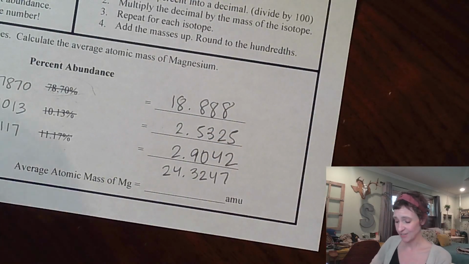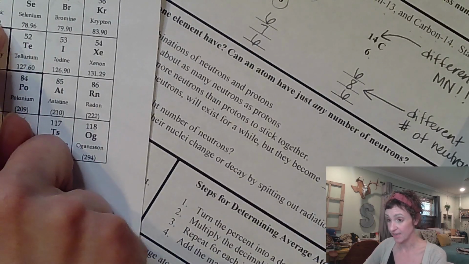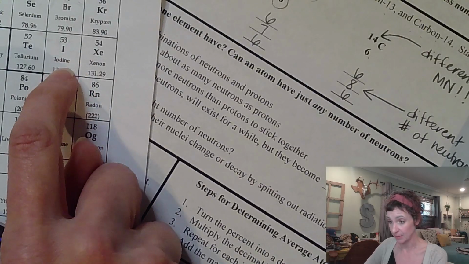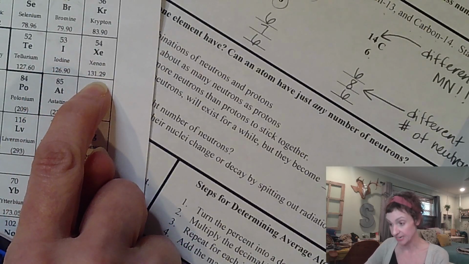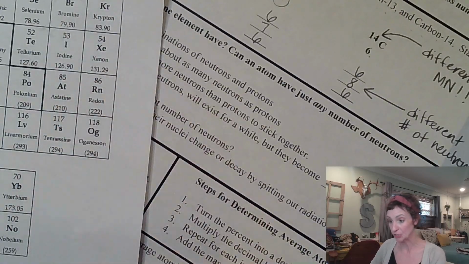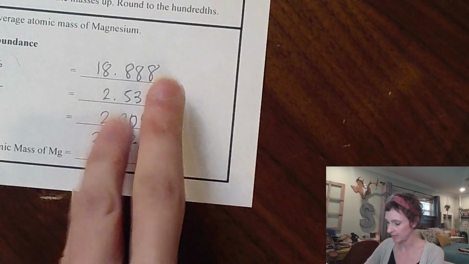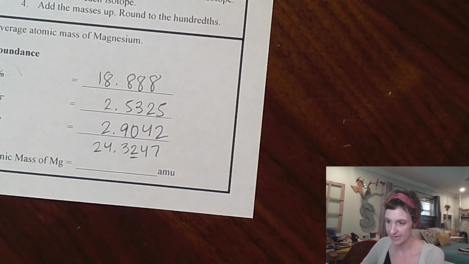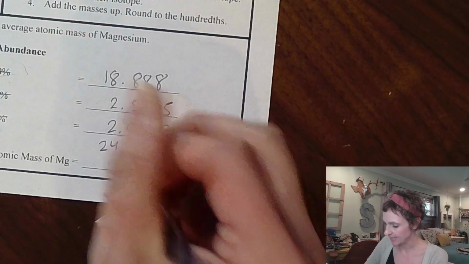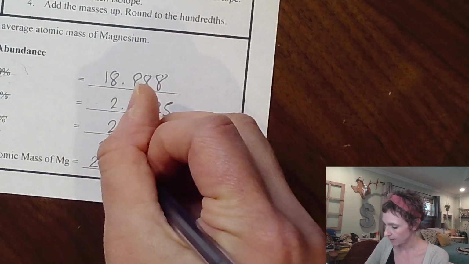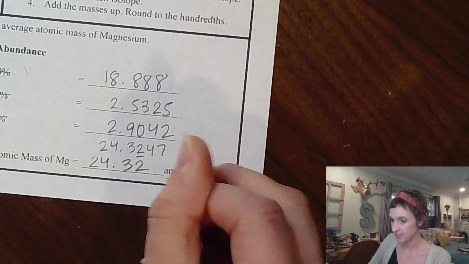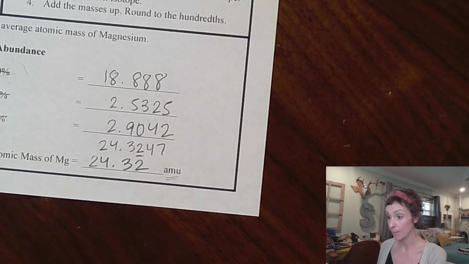And calculating the average atomic mass, we're not dealing with sig fig rules because if I look at my periodic table, that average atomic mass number is rounded to 2 decimal places. So we are also going to round it to that hundredths place, which means I'm going to stop right here. So my average atomic mass of magnesium is 24.32. And if you'll notice, the units for average atomic mass are AMU.